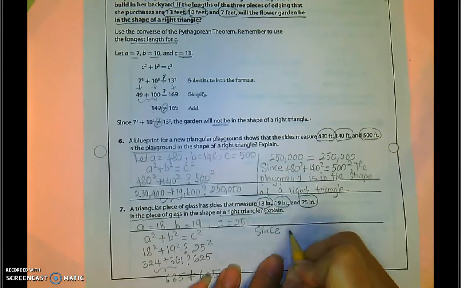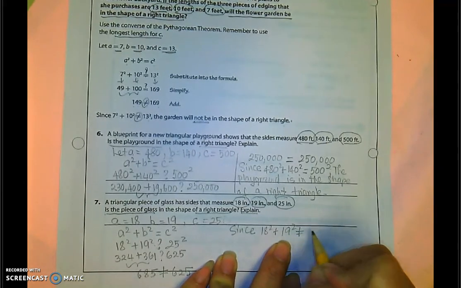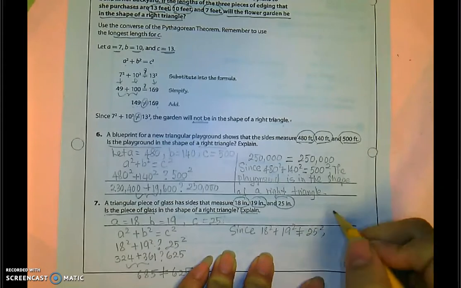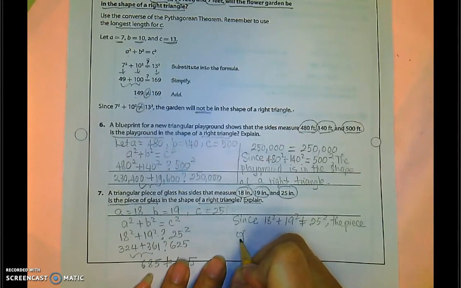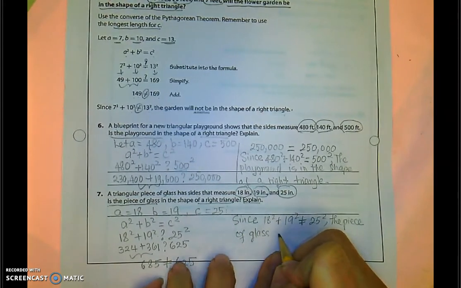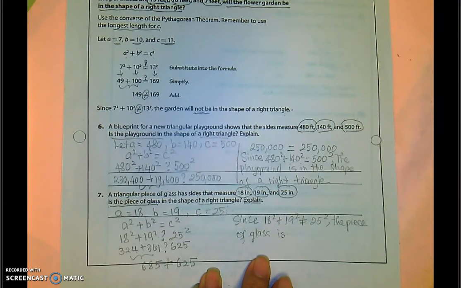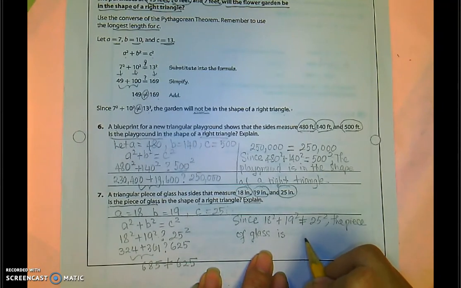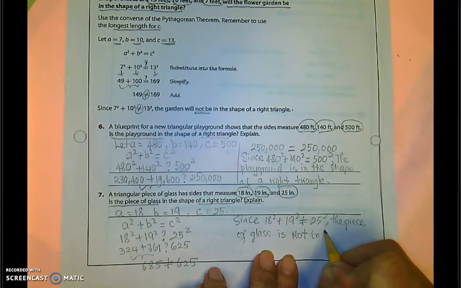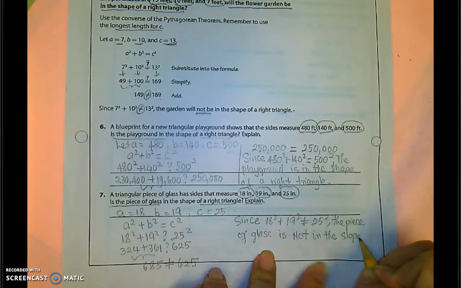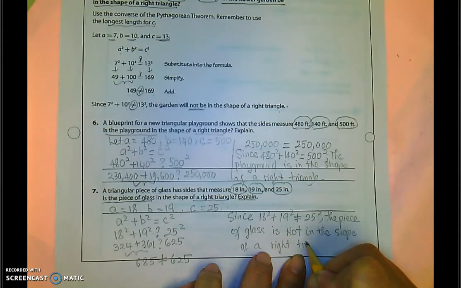Since 18 squared plus 19 squared is not equal to 25 squared, the piece of glass is not in the shape of a right triangle.